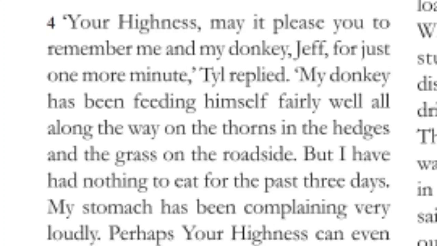Your highness, may it please you to remember me and my donkey, Jeff, for just 1 more minute, I replied. My donkey has been feeding himself fairly well all along the way on the thorns on the hedges and the grass on the roadside, but I've had nothing to eat for the past 3 days. My stomach has been complaining very loudly.